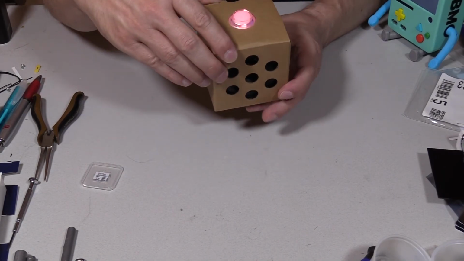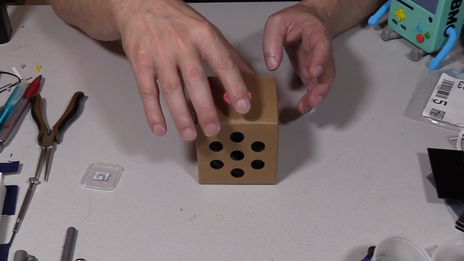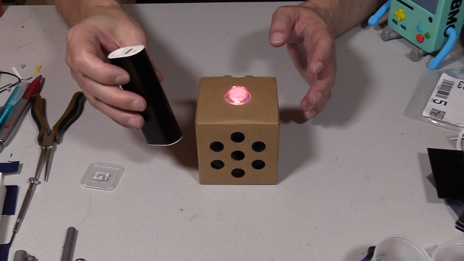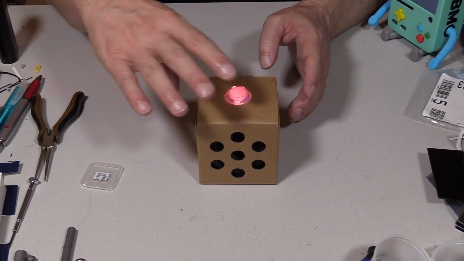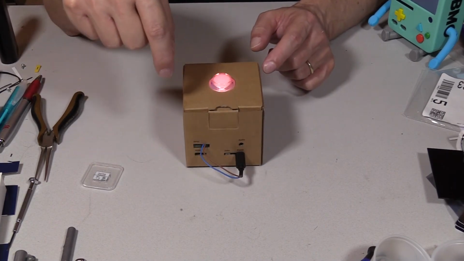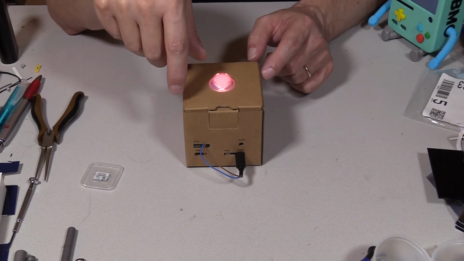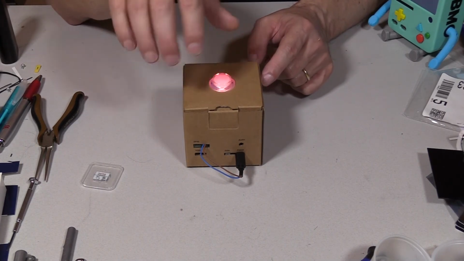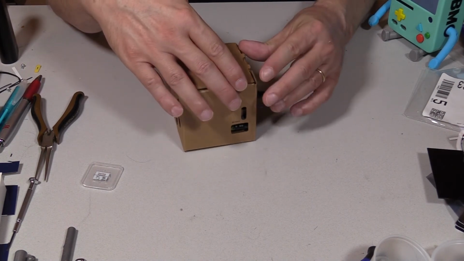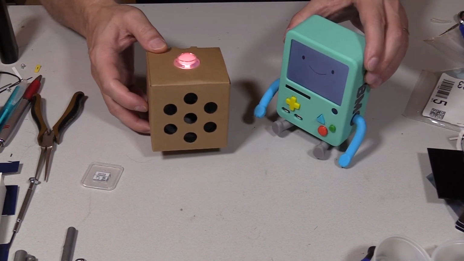Also, I stuck a little battery inside here. So this thing is now battery operated. They expect you to plug it into the wall or maybe in one of these USB packs. I didn't want to carry this around, it's not convenient. So in the back you can kind of see the wire coming out and going back in. I actually stuck a small little lithium polymer battery in there with a power module. It'll fit, and what it does is it allows me to have a battery operated system similar to BMO.